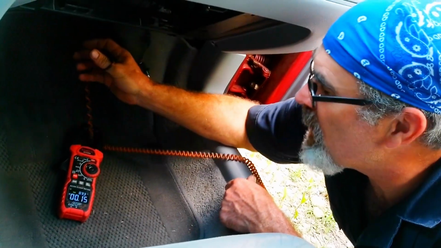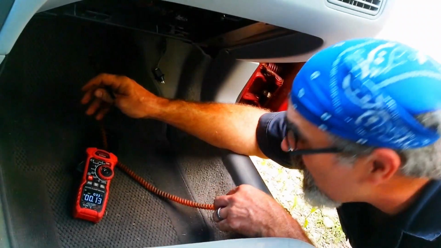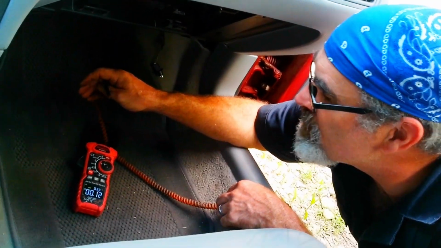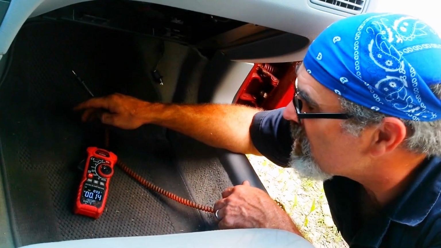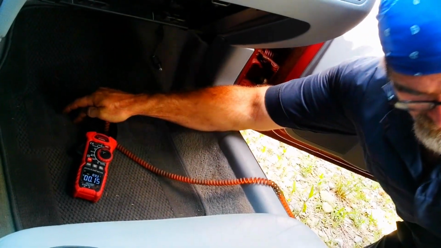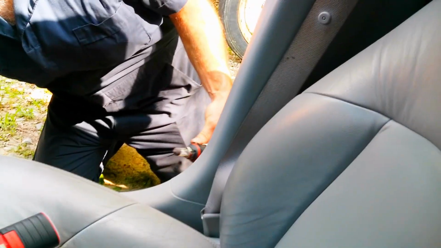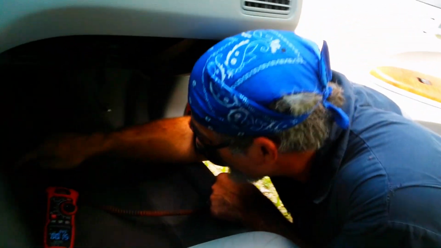Okay, so we got one last test to do. We know that this blower control module is bad, but we need to check and see if the motor is operable. So I have a ground run through this light bulb for a current limiter. Both filaments of a halogen bulb.